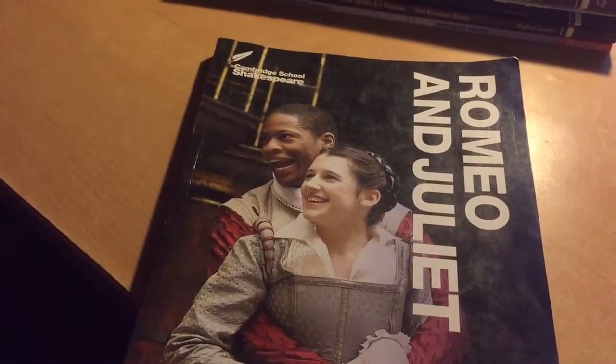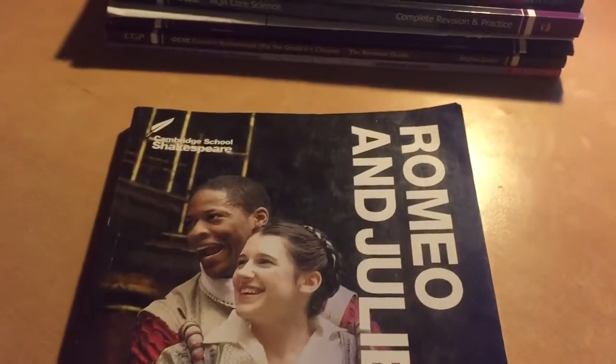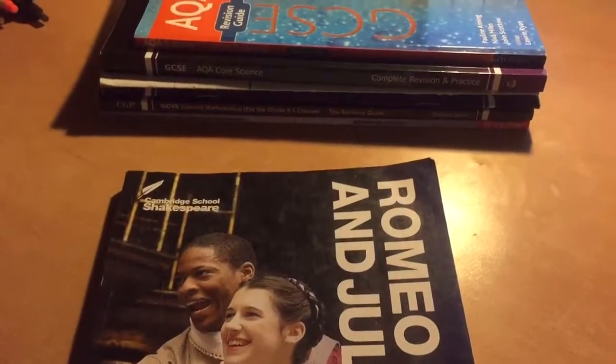So first one, Romeo and Juliet book. The actual book. You have this for whatever. You have 3 of these for each book. This one I was meant to give back. I kind of forgot. If anyone needs this, comment, and yeah, I might be able to send it to you or something. I don't know.